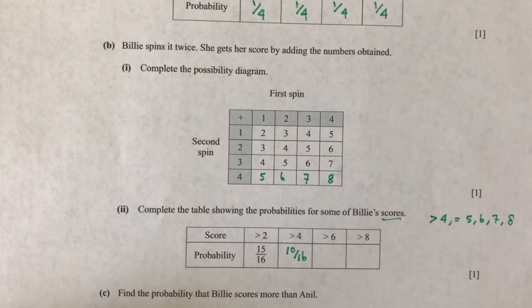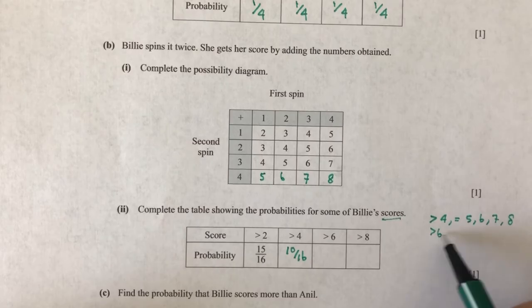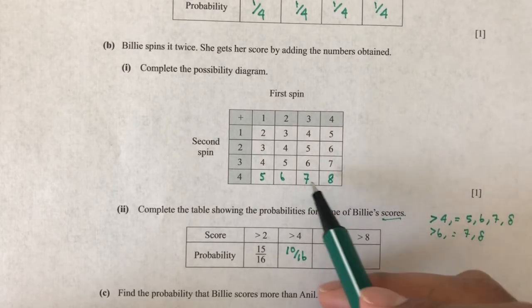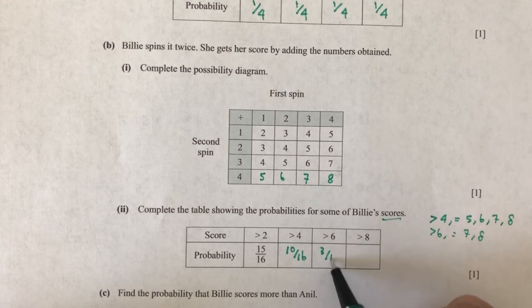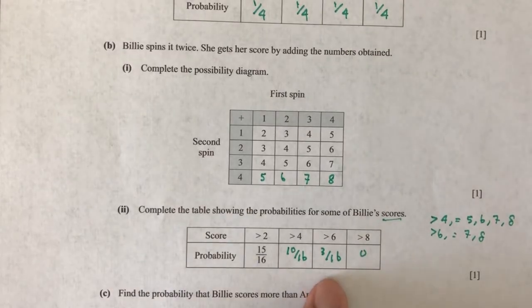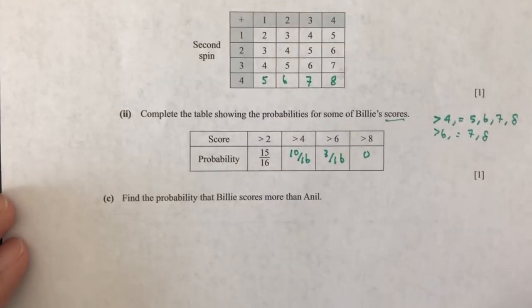Okay, so more than 6 will be what? 7, 8. So 1, 2, 3, so 3 over 16. More than 8, we don't have anything more than 8, so it will be 0. Okay, so this is the table for Billy's success scores.